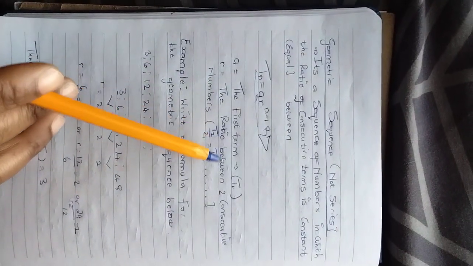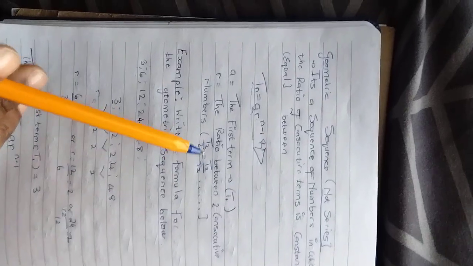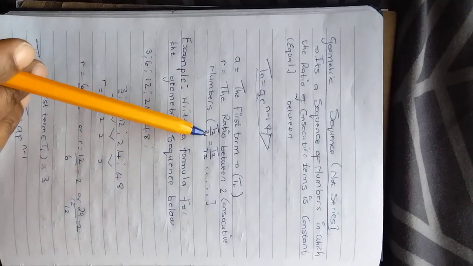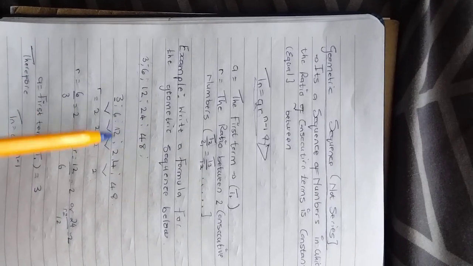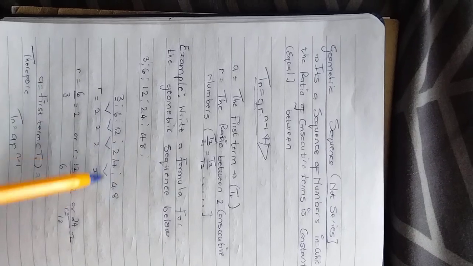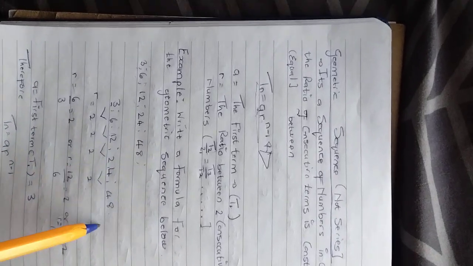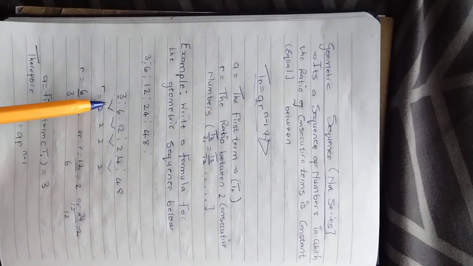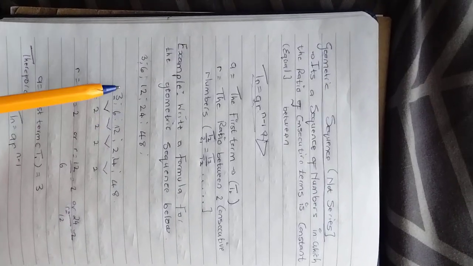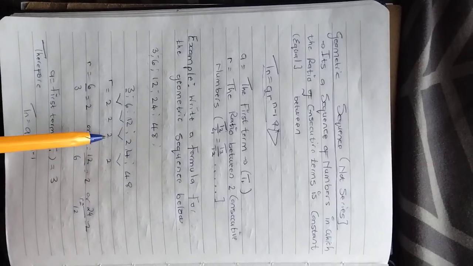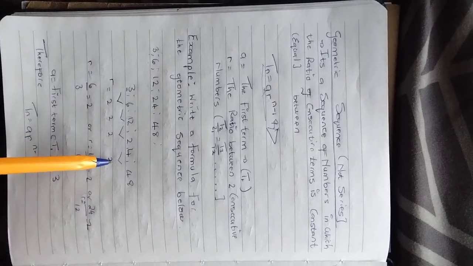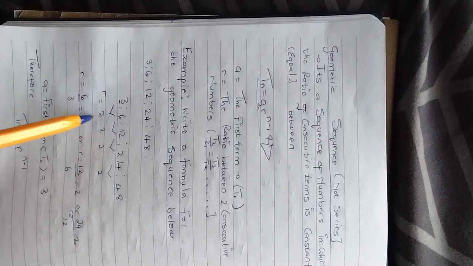But the ratio, again, is the ratio between two consecutive terms. Meaning we take T2 divided by T1, T3 divided by T2, T4 divided by T3, T5 divided by T4, and so on. The ratio is constant, meaning it's equal. The ratio between 6 and 3 is 2. 12 and 6 is 2. 24 and 12 is 2. 48 and 24 is 2. This right here is our ratio.